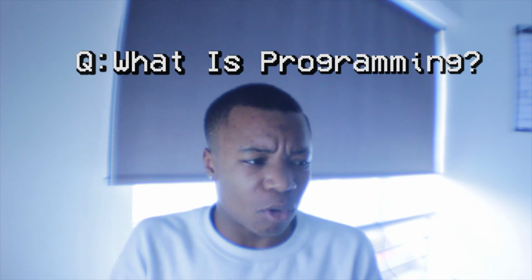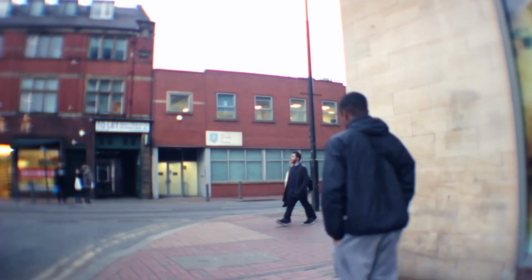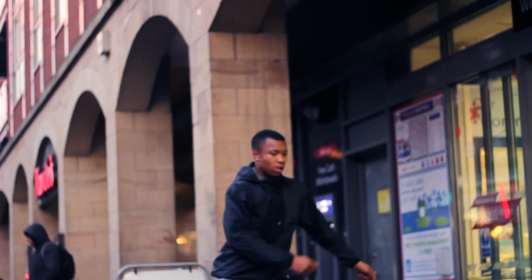Honestly, it's nothing more than just a bunch of statements written in a language. Say you want to go to the shop here. How would you express that to me in English? Yeah, I would say, turn right outside my house, walk about 10 yards and turn right again, walk another 50 yards, turn right and then boom, you're at the shop.